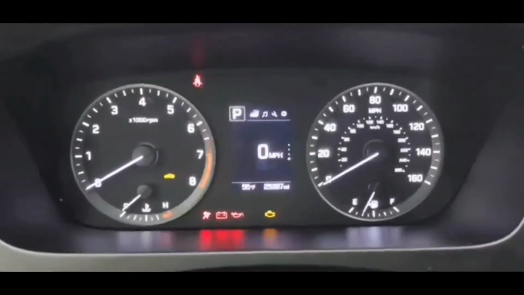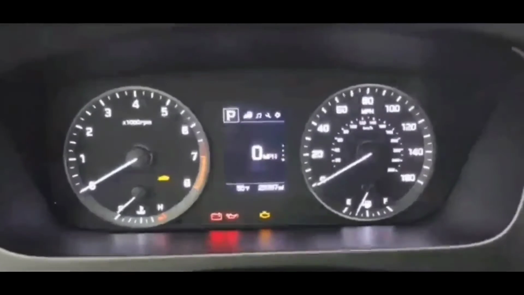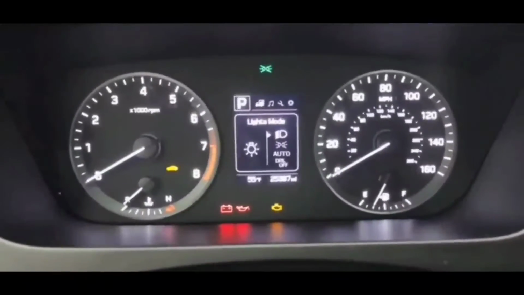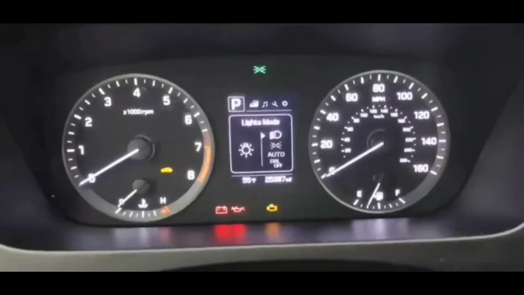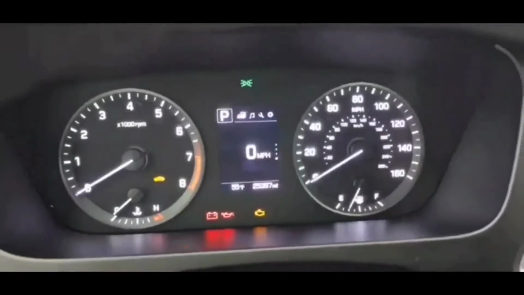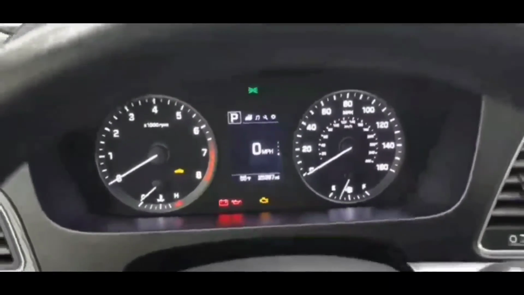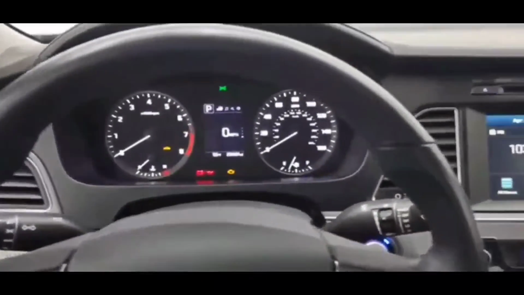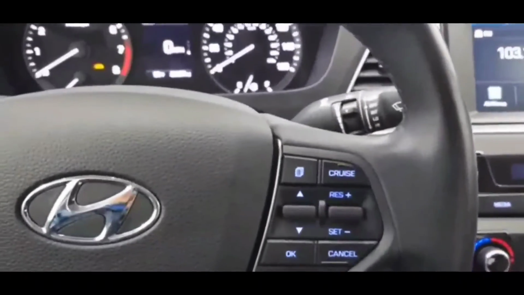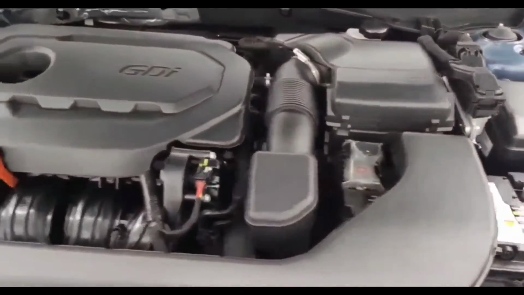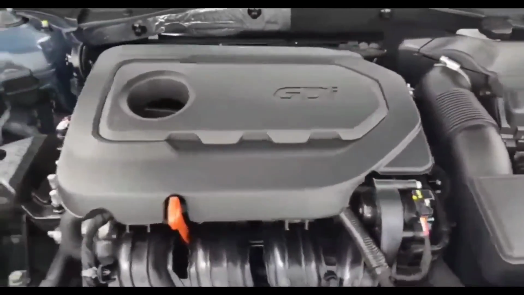The P0019 code indicates a crankshaft camshaft position correlation issue in bank 2 sensor B, exhaust. This means the engine's computer has detected a problem with the timing of the crankshaft and camshaft on the exhaust side of the engine. Possible causes. Variable valve timing, VVT, system issues. Problems with the VVT solenoid, actuator, or other components can cause this code.